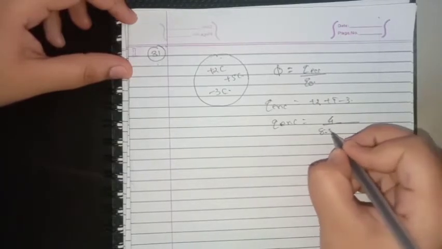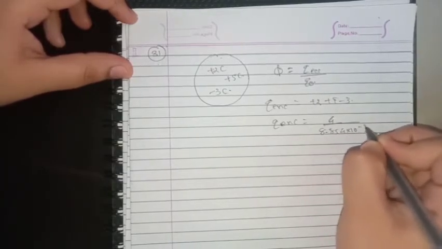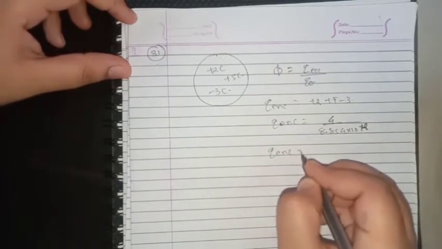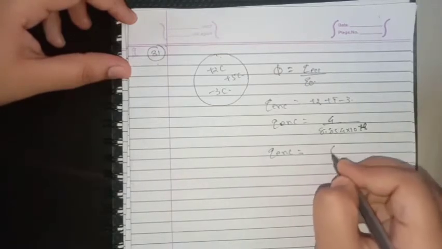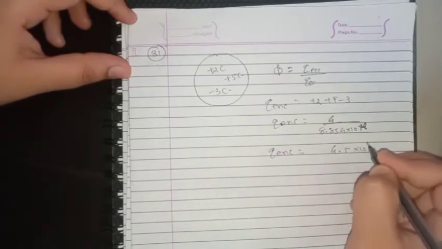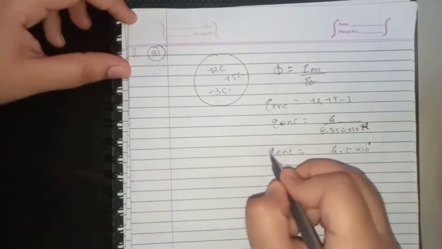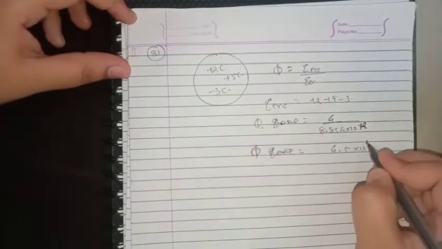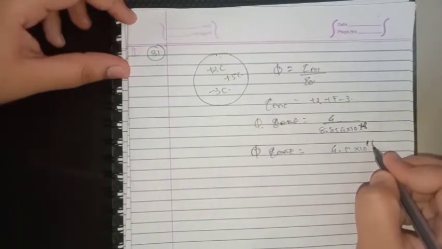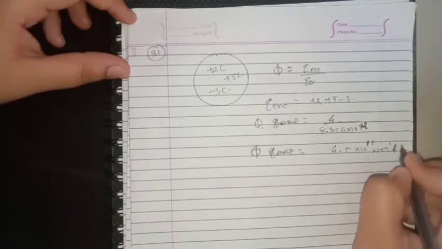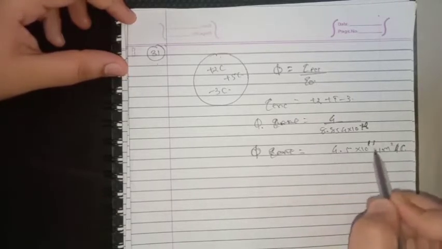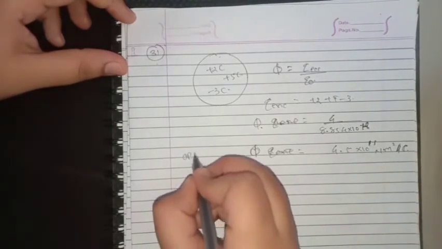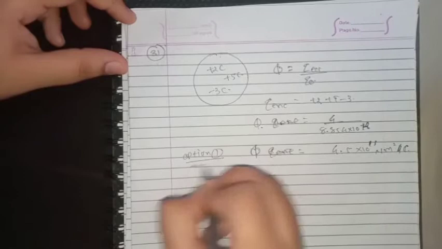Value of epsilon naught is 8.854 into 10 power minus 12. So flux will be 4.5 into 10 power 11 Newton meter square per coulomb. Here modify the first option. First option should be 4.5 into 10 power 11. So option 1 is correct option.